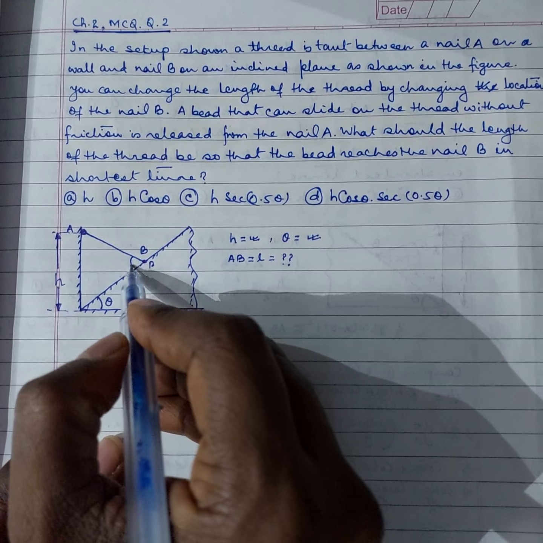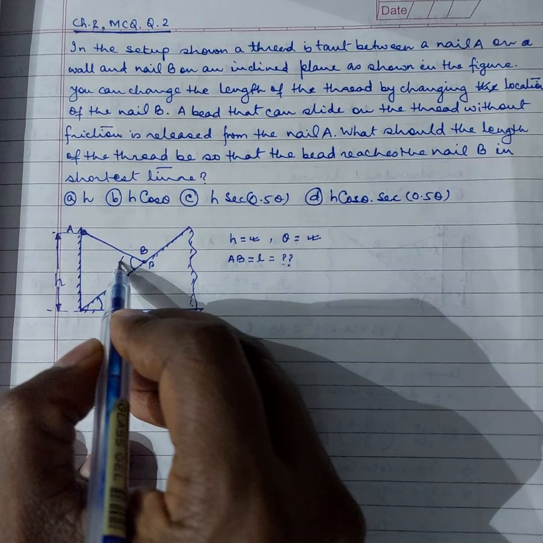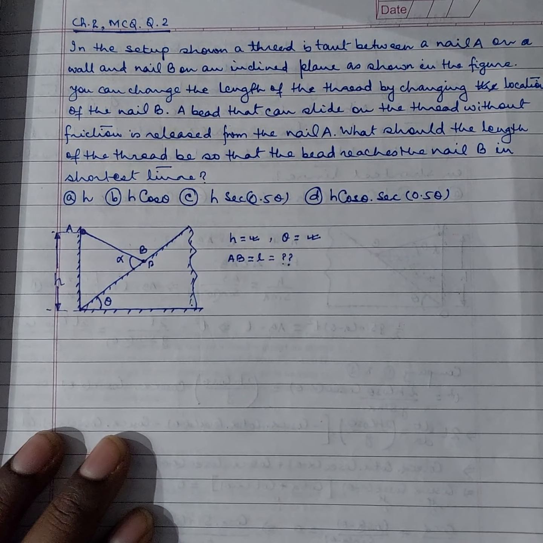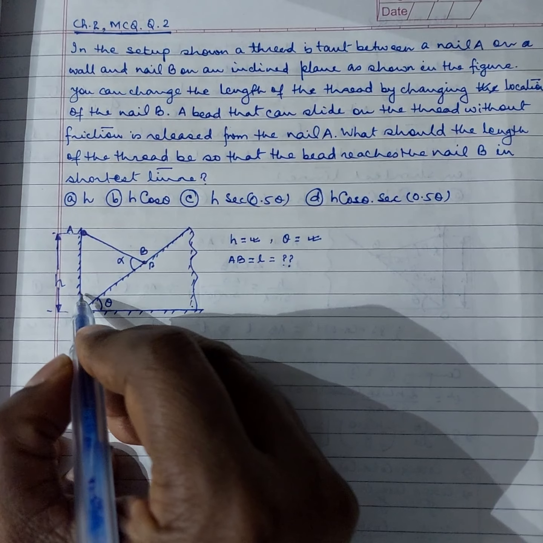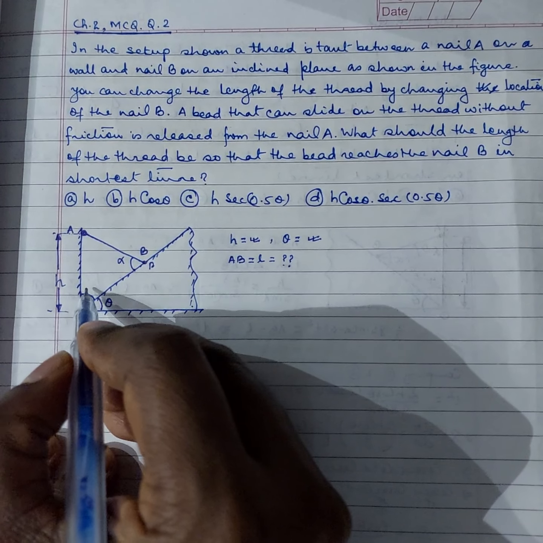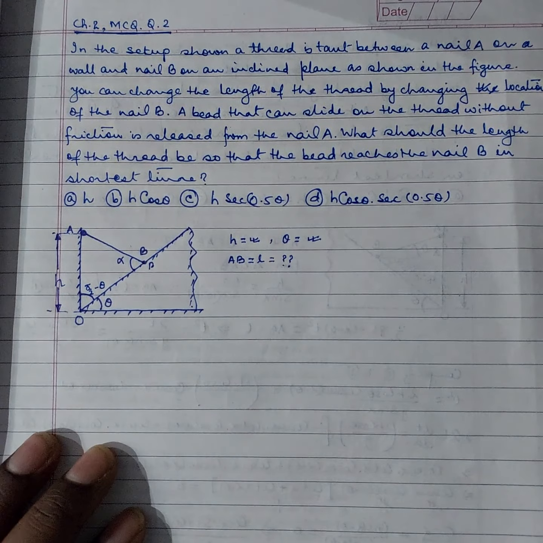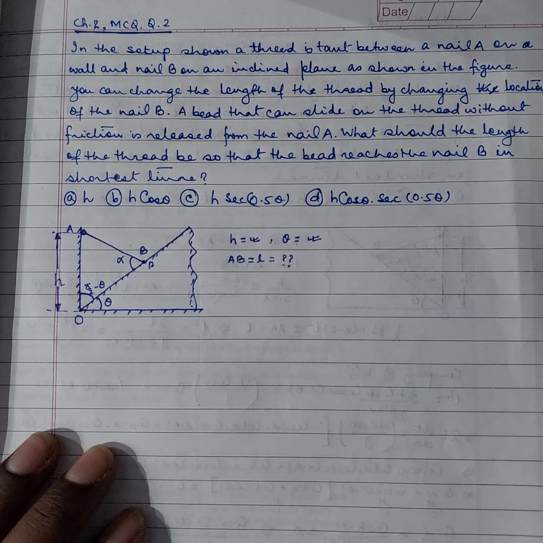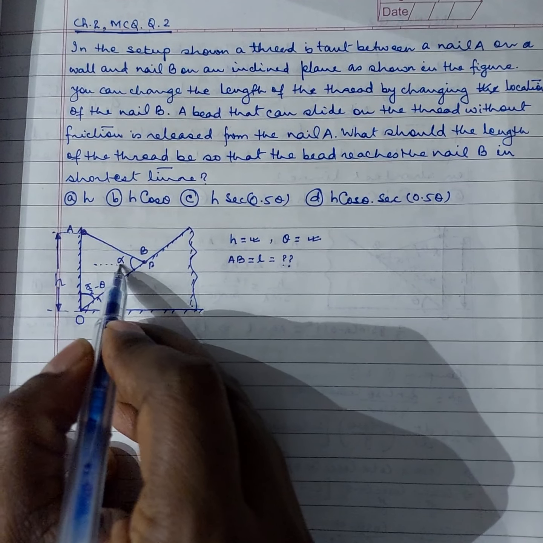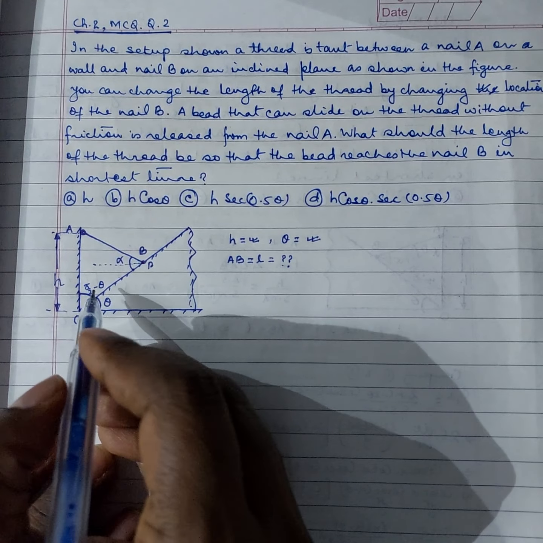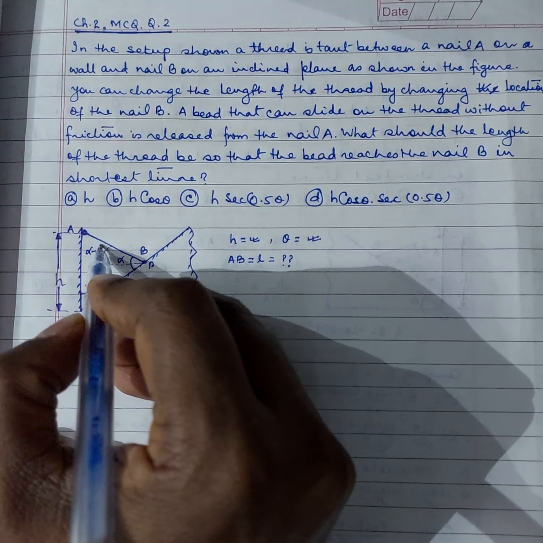Let us assume that this angle is alpha. This point is O. This angle will be pi by 2 minus theta. This angle will become alpha minus theta.